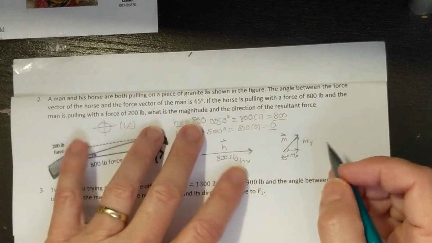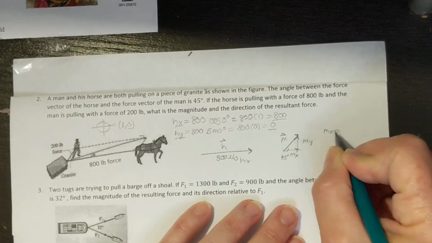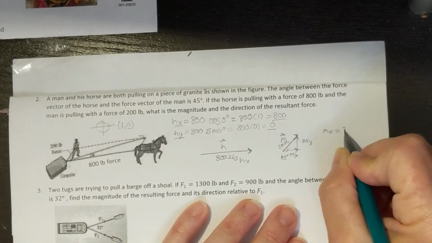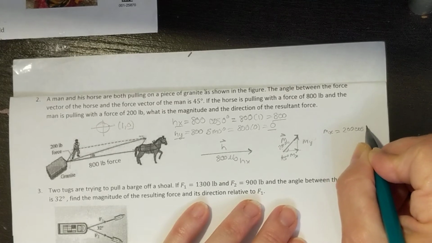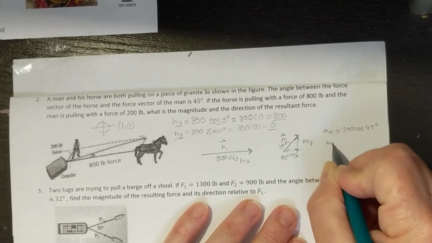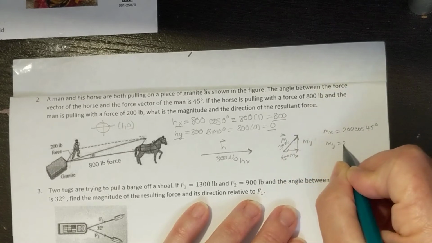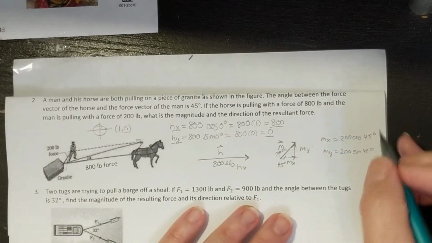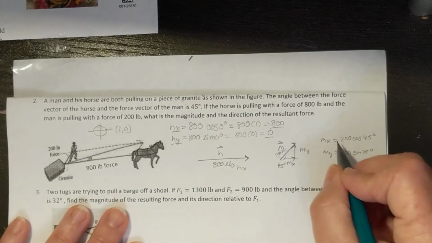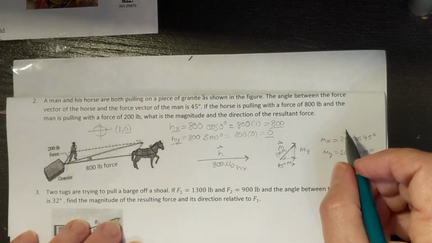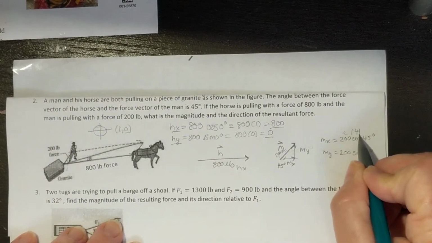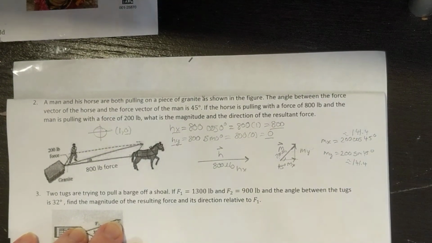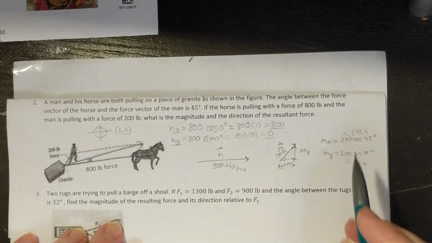All right, great. Let's do m sub x. M sub x is the force the man can pull, 200 pounds, times the cosine of 45 degrees. M sub y is the magnitude 200 times the sine of 45 degrees. When you put this in your calculator, you'll find m sub x is about 141.4, and so is m sub y, 141.4. This makes sense because at 45 degrees the sine and cosine are equivalent.